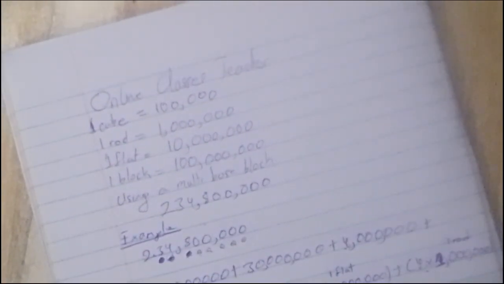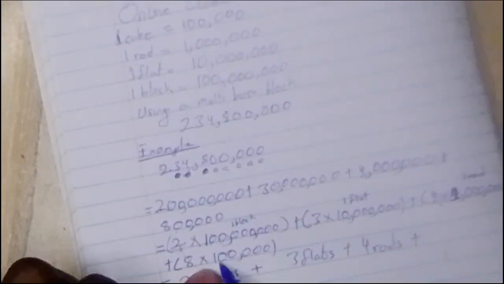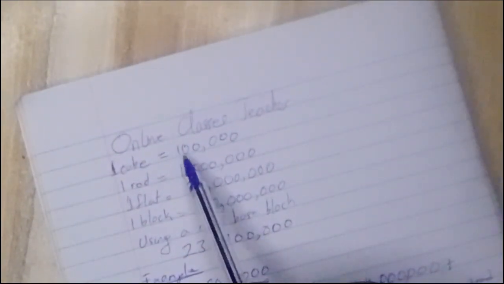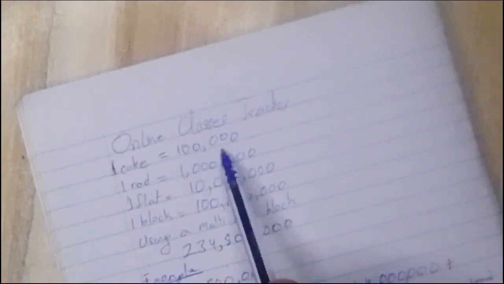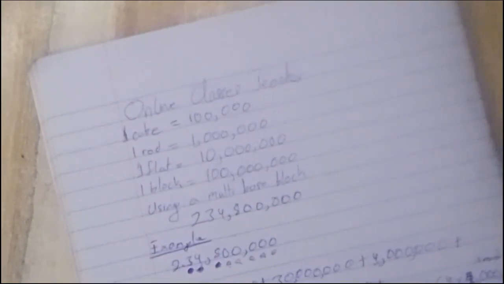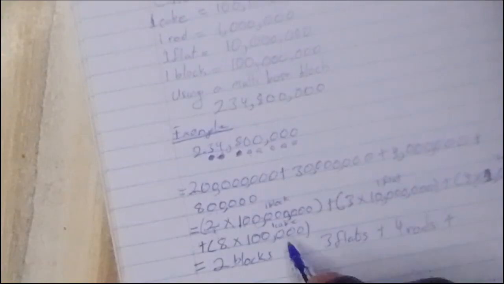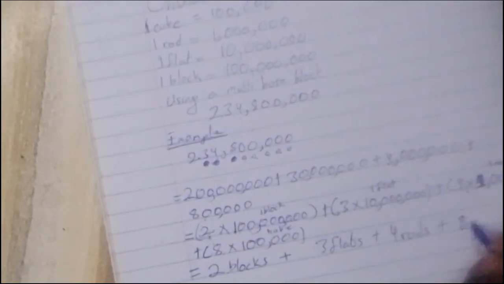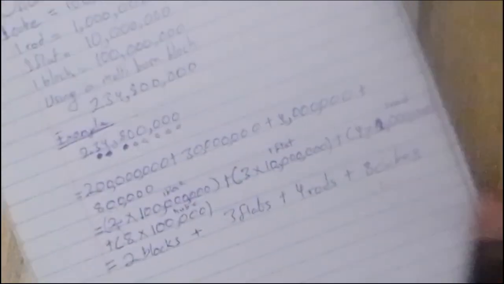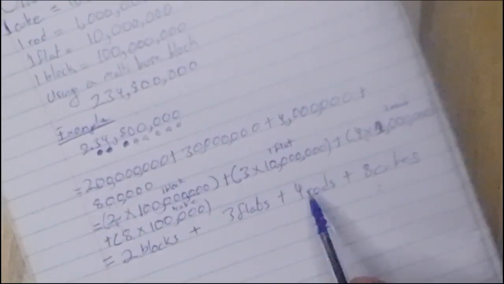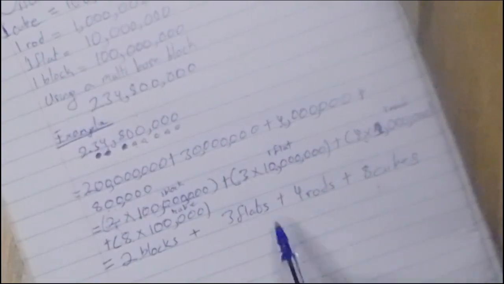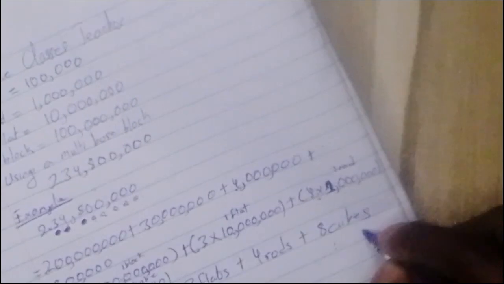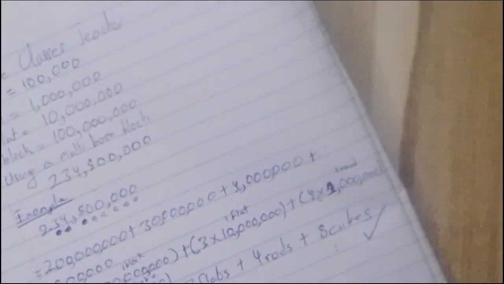We have 100,000 over here. What is 100,000 equal to? They say 100,000 is equal to 1 cube. So 8 times 1 cube will give you 8 cubes. This is the final answer, guys. If you are able to get it, clap for yourself and mark it correct over here. And see, the online teacher marked this correct for you.